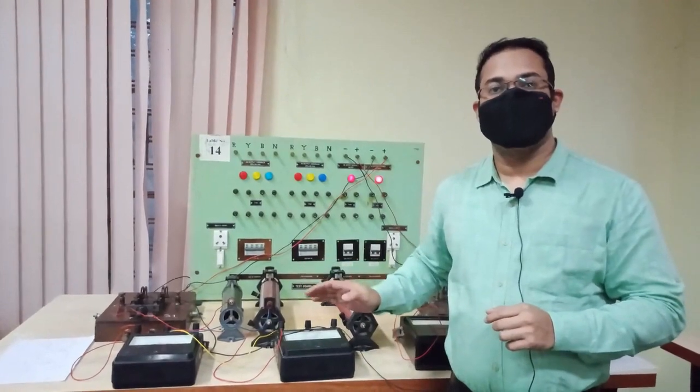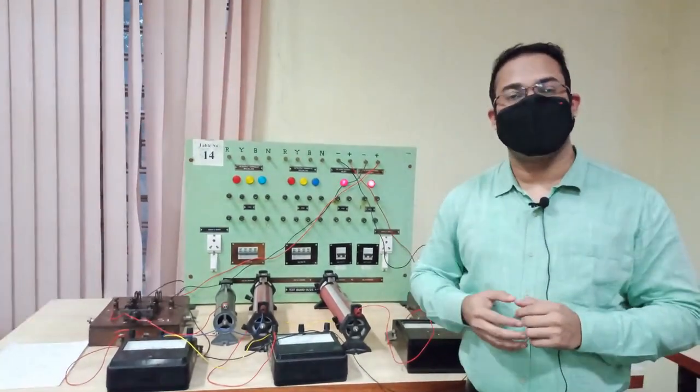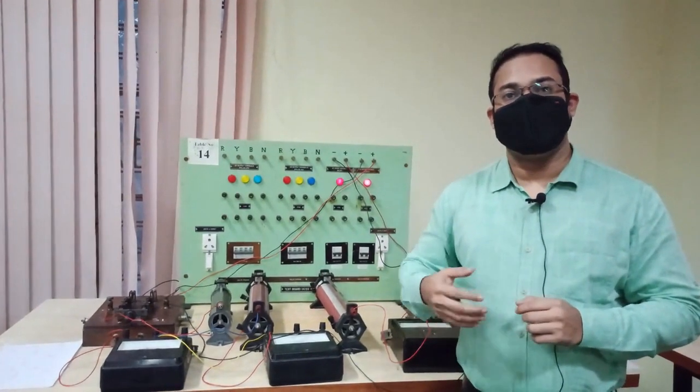So, with this I am concluding this superposition theorem. I hope you have understood how to conduct it, and it will be useful for you.